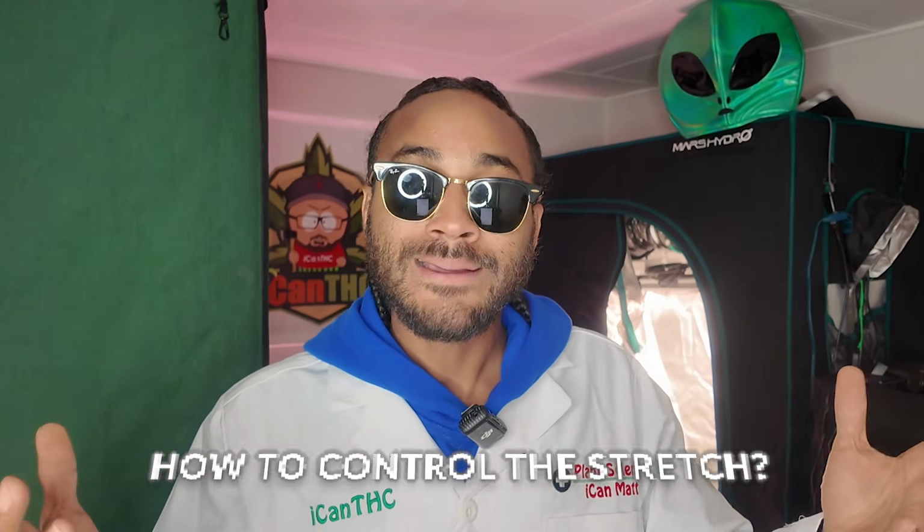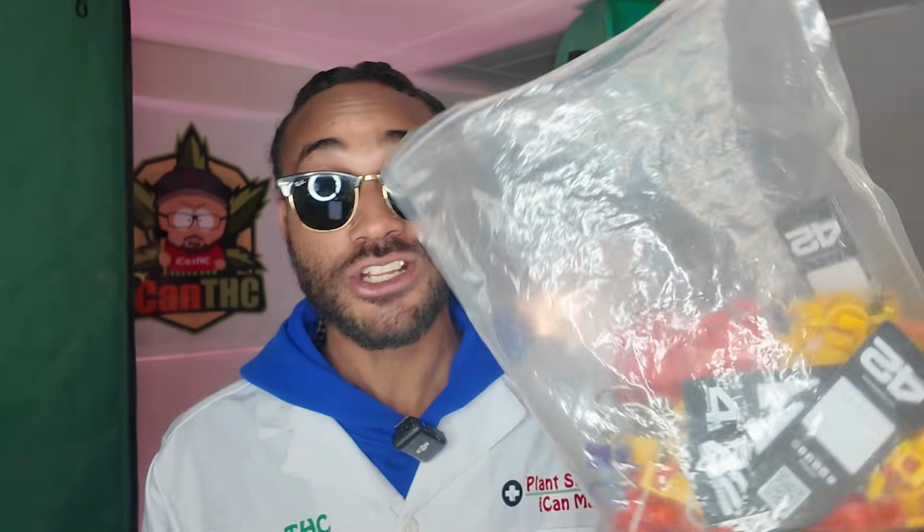And fortunately, controlling stretch usually doesn't require expensive equipment. A lot of people just simply use tie downs. Now, if you're like me and you hate tying down plants, poking holes in plant pots and cutting string, then you can use some of these LST clips. These come in really clutch, so much so that I got a bag of them. I use these babies all the time.